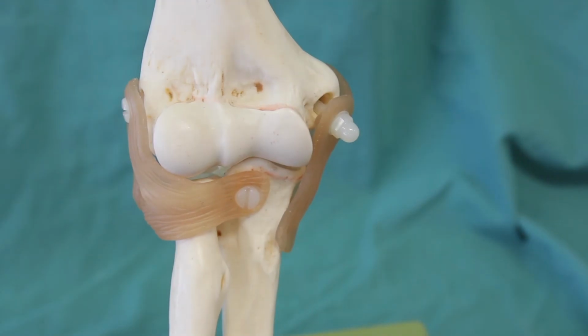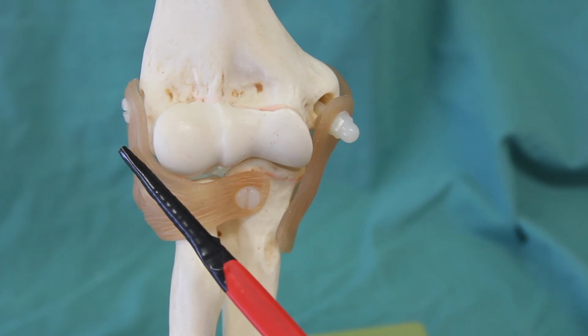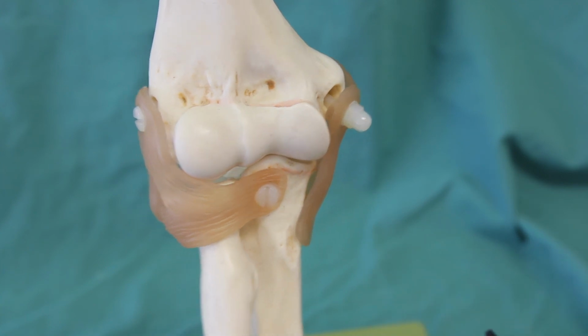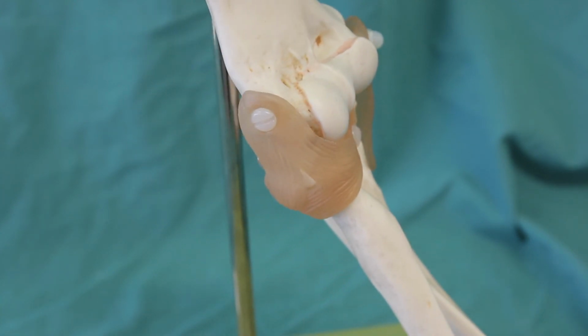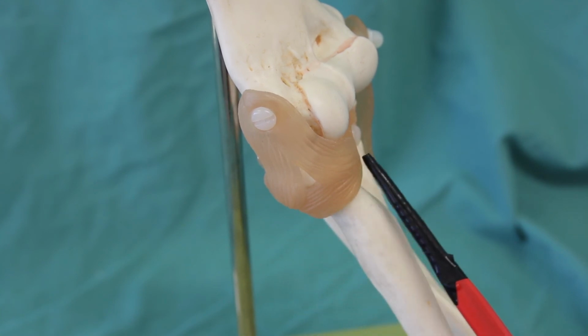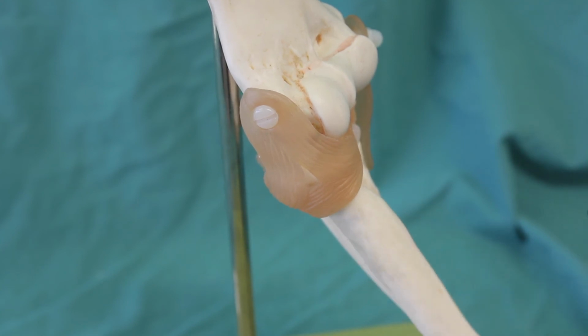There are 3 ligaments in the elbow joint: the annular, the radial collateral ligament, and the ulnar collateral ligament. The annular ligament wraps around the head of the radius with its anchor points on the ulna. This allows for the rotation of the radial head.